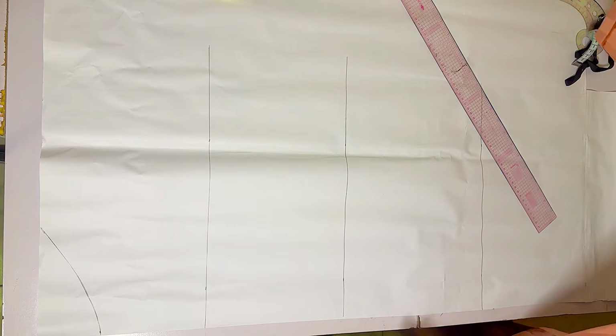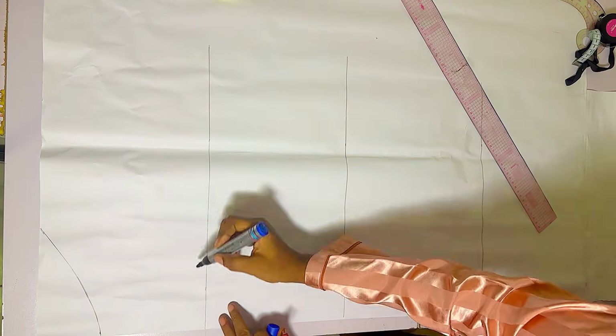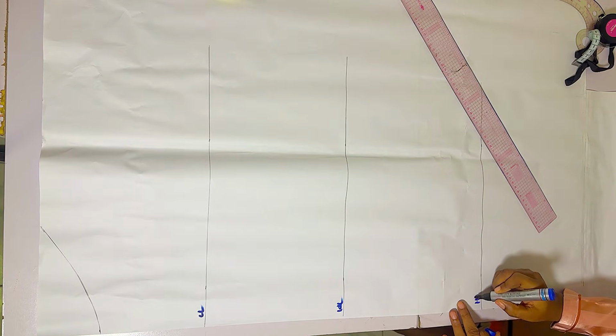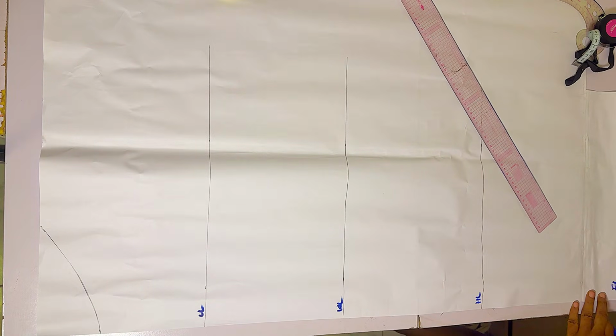After doing this, I'm going to label all my lines. I'm going to label this the chest line, the waistline, the hip line, and the full length of my dress.